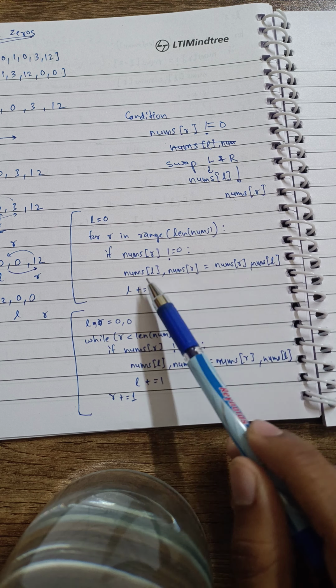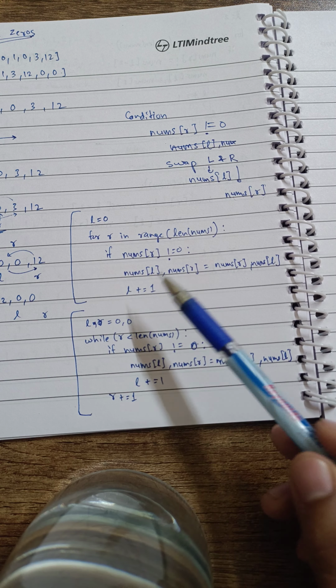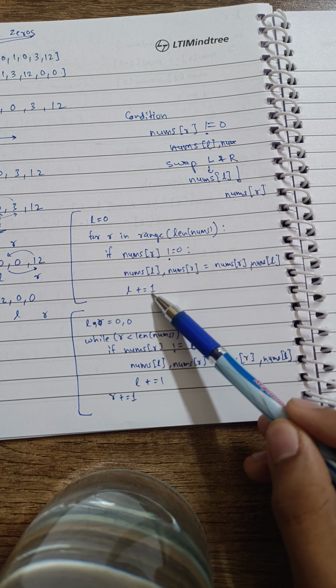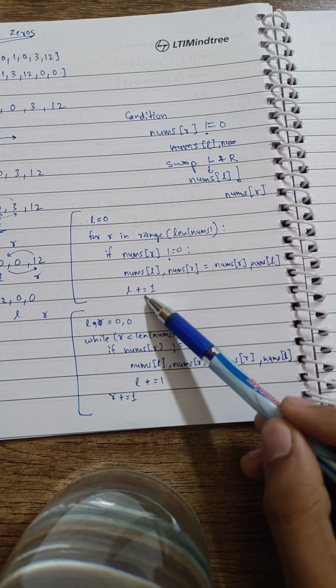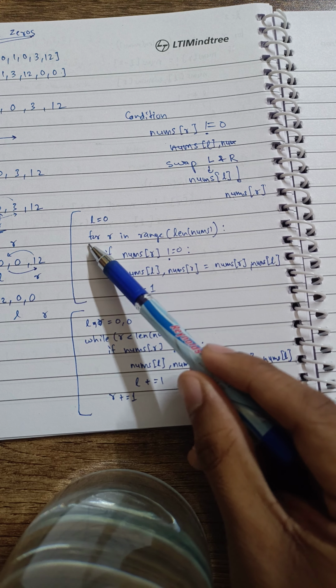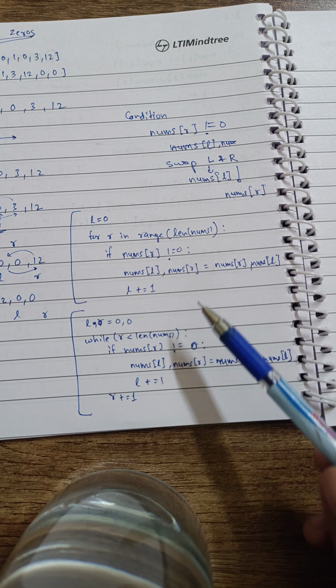This will swap both my elements, like how we are doing it here. And as soon as the swap is done, I will move my left pointer one step ahead, and that's all. R will get incremented automatically by the for loop. So this is all my code for using the for loop.